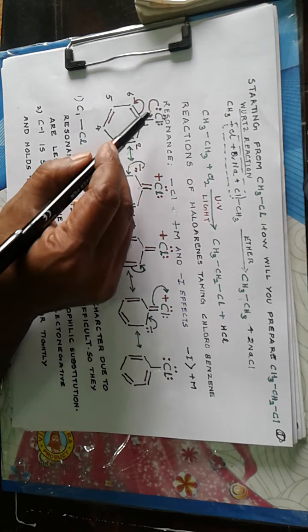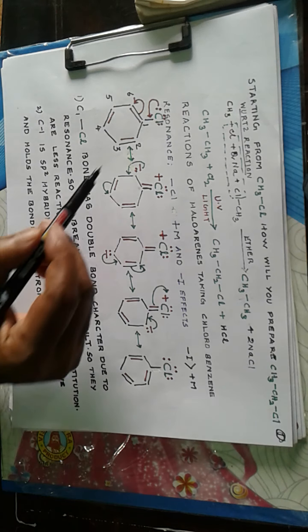And again, during ortho substitution, chlorine is having an appreciable size, not so large but a medium size. It is greater than hydrogen, so there can be a steric interaction between the incoming electrophile and chlorine, so that in the transition state this slight steric effect may raise its energy, so that ortho substitution is less observed.